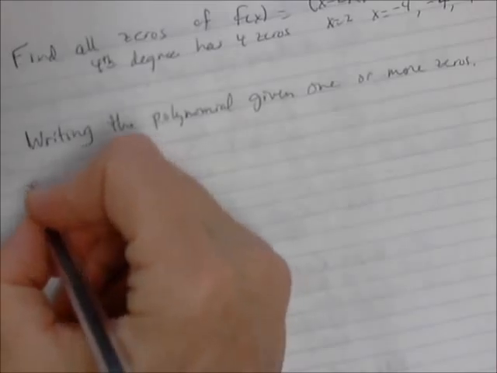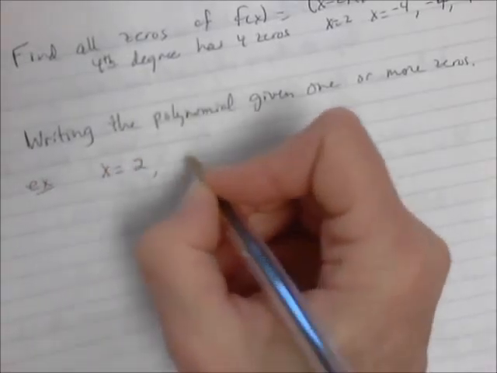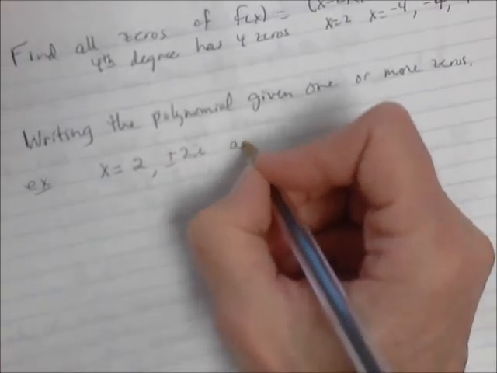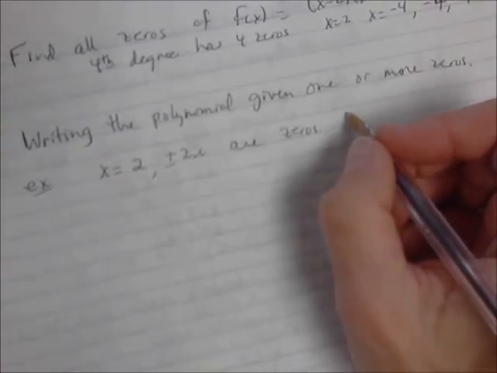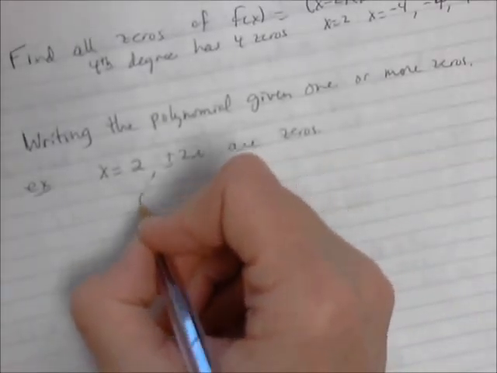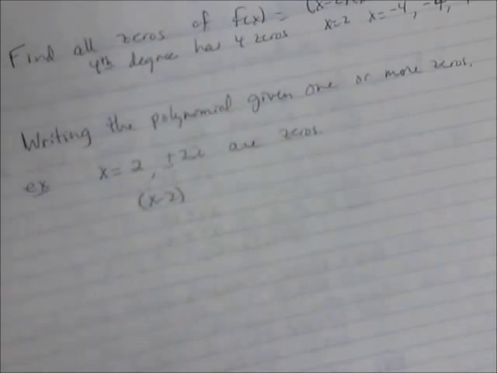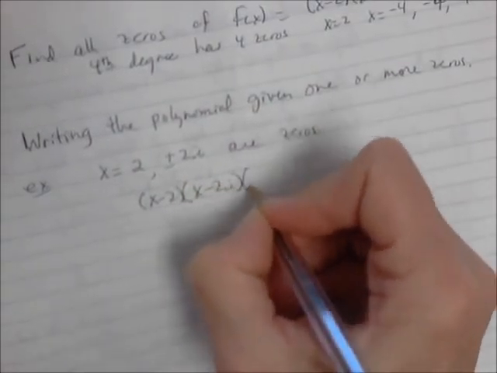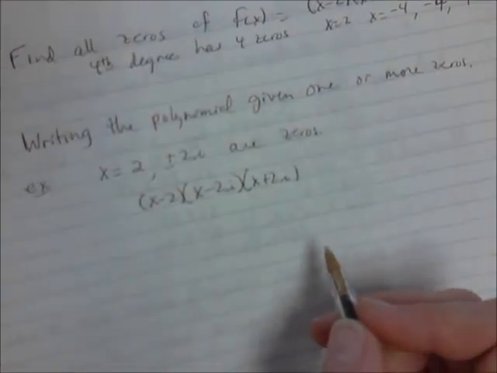All right. So for example, let's say x is equal to 2 and x is equal to plus and minus 2i are the zeros. Write the polynomial. So if we wanted to write the polynomial, we can say x minus 2 is a factor because x equals 2 is a zero. X minus 2i and x plus 2i are the factors from those zeros.